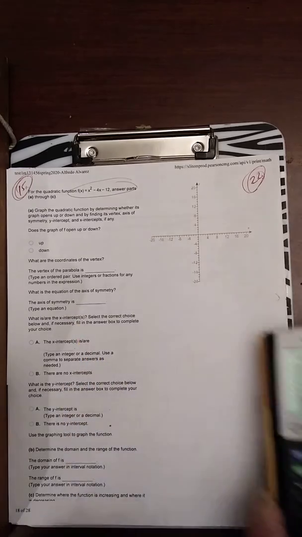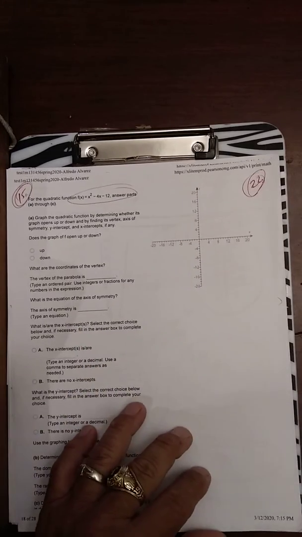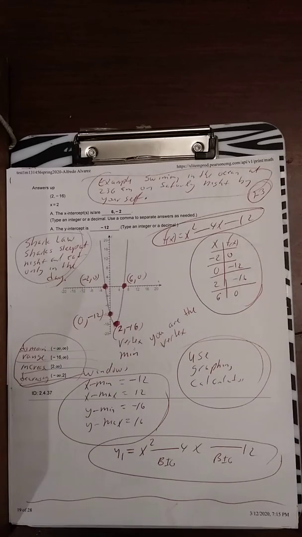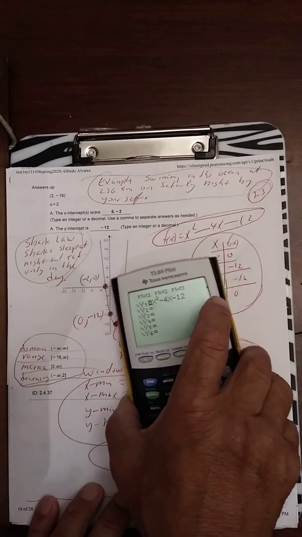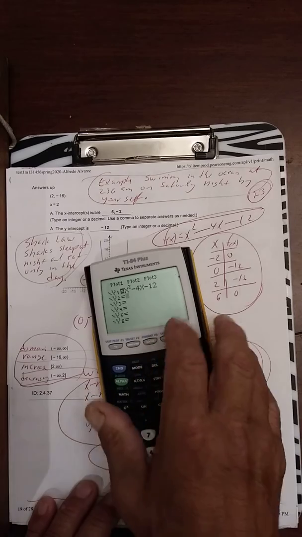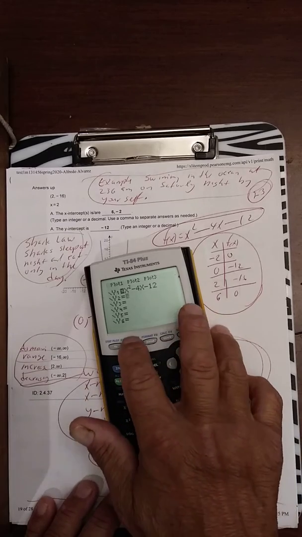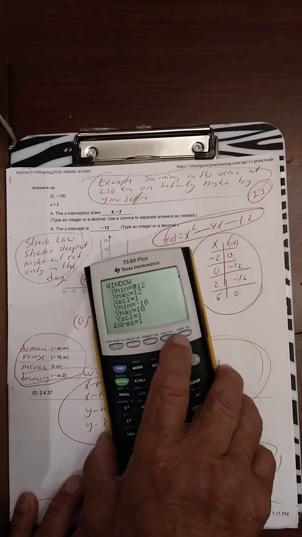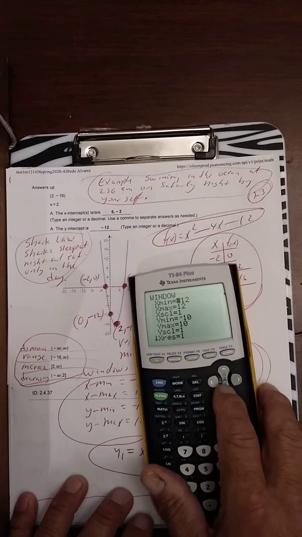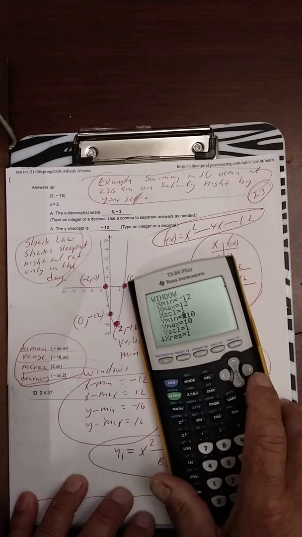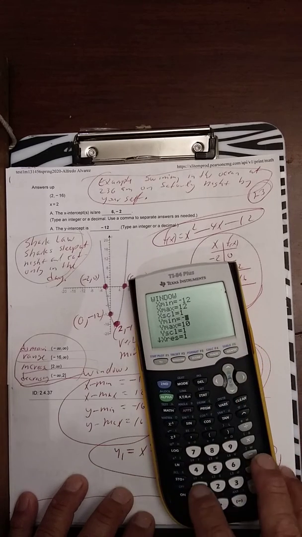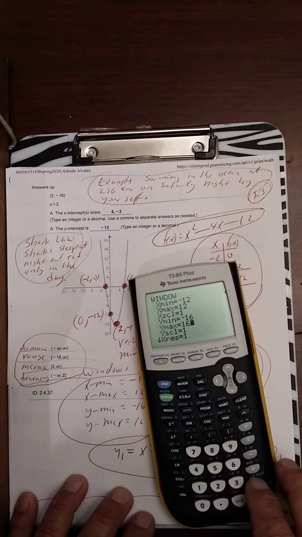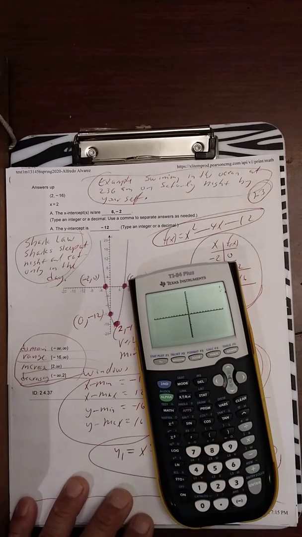And that looks pretty good. Well, let's go next page and look at it, see what it looks like. And let's also change the window. Let's use some other numbers, like say negative 16 and 16.